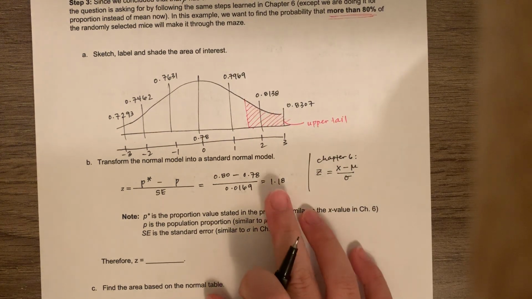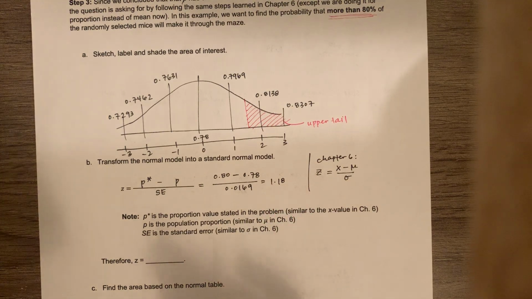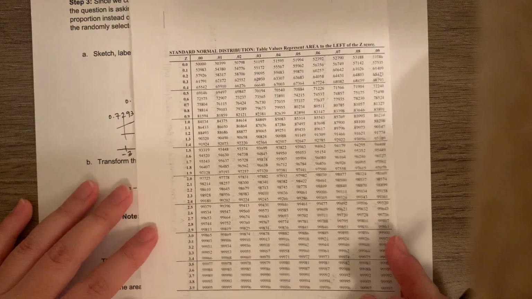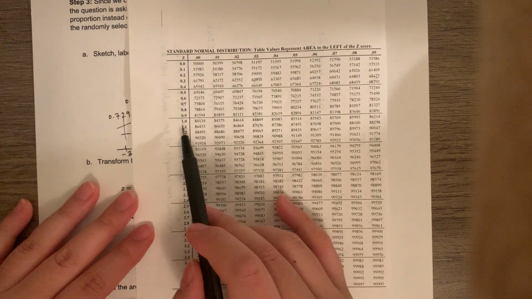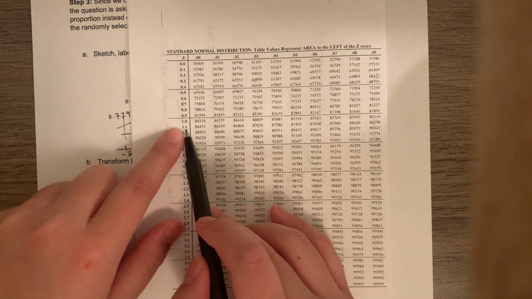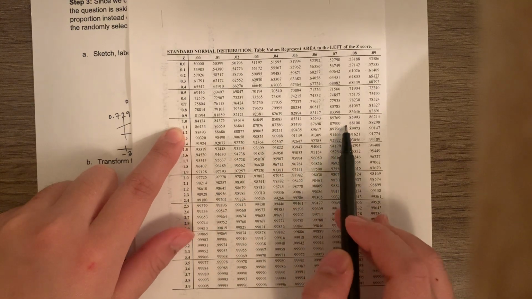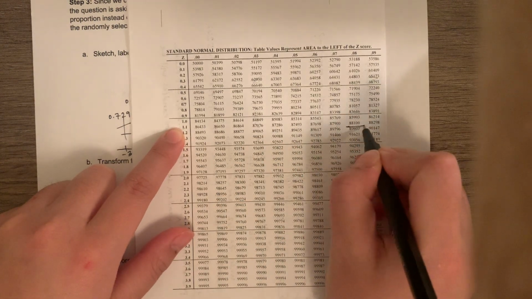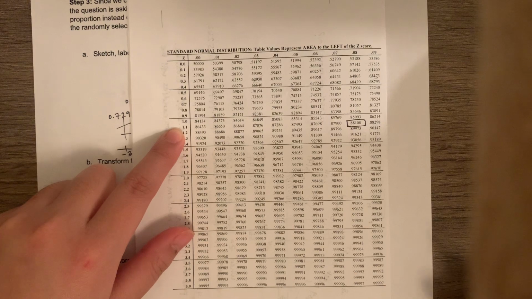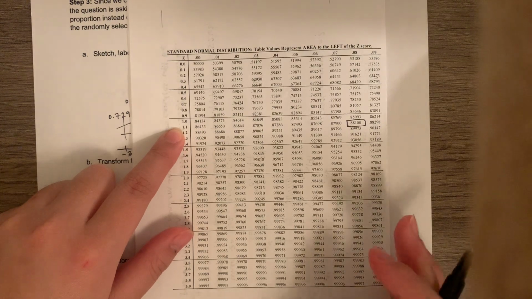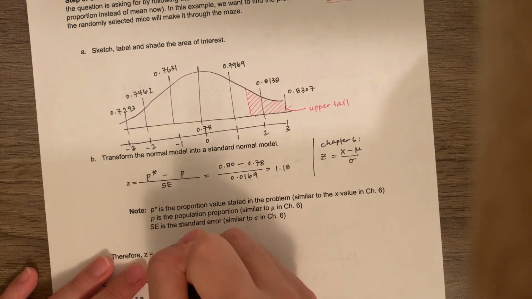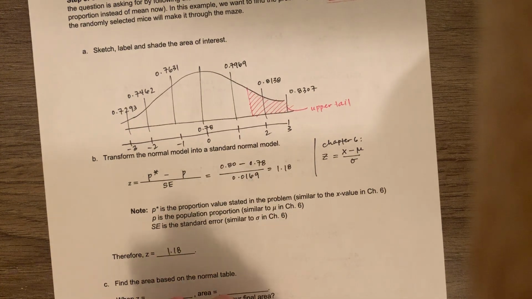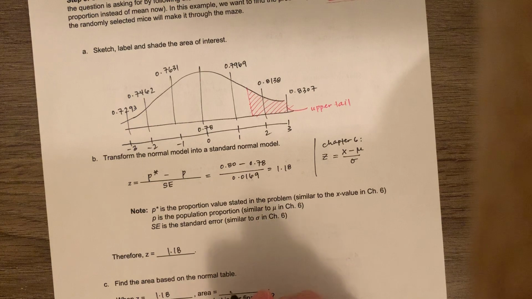Okay, so we have a z-score of 1.18, and then with our fancy z-score table or standard normal table, we're going to look for 1.1, match it up with 8, which is going to give us an area of 0.881. So when z is 1.18, area is 0.881.